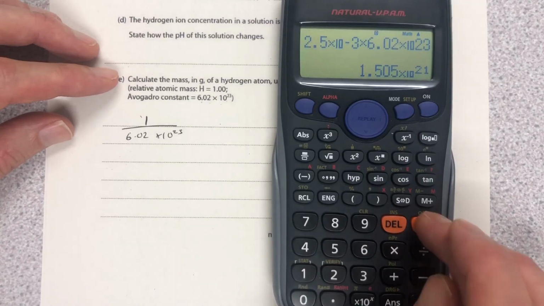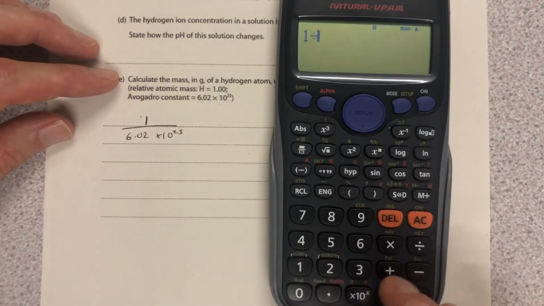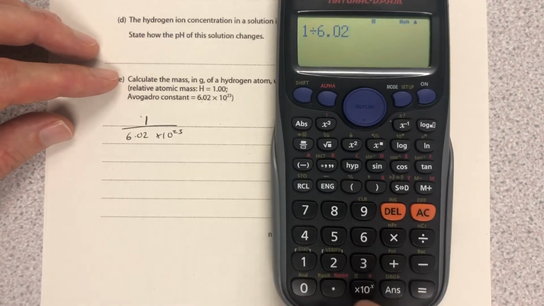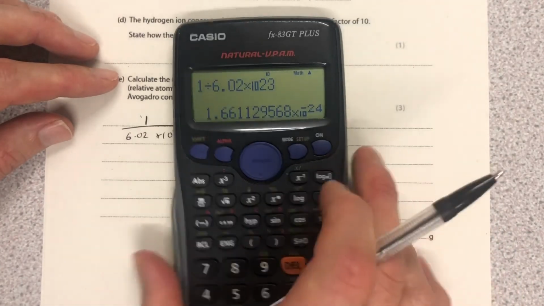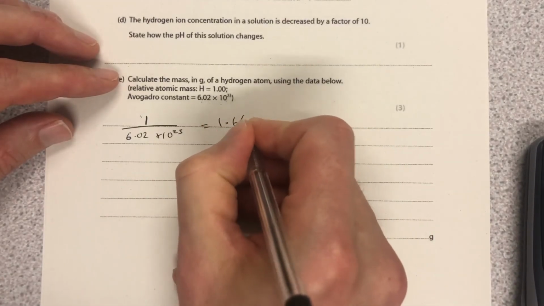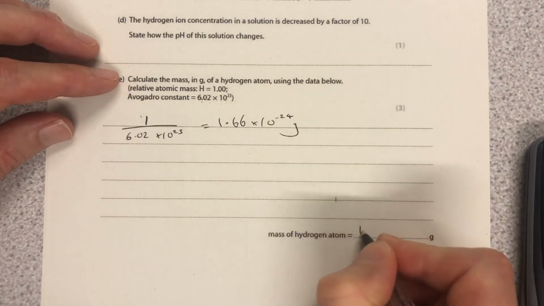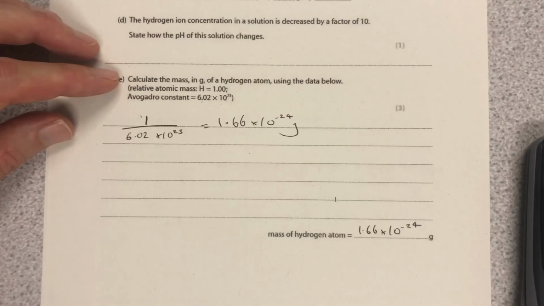It's going to be 1 divided by 6.02, that button, 23, equals 1.66 times 10 to the minus 24 grams. Okay, difficult question.